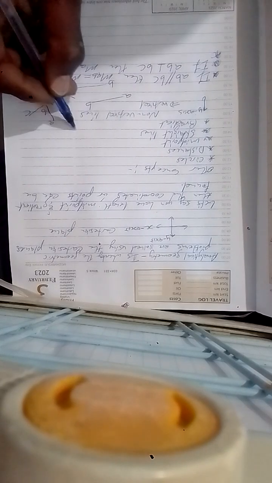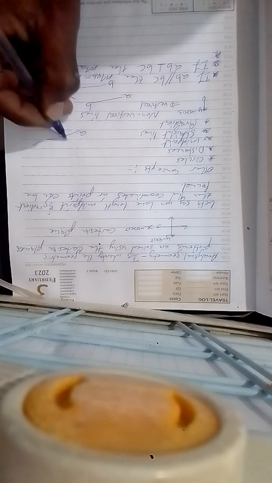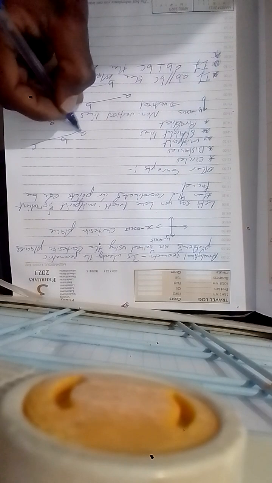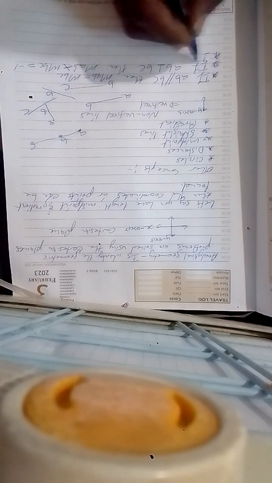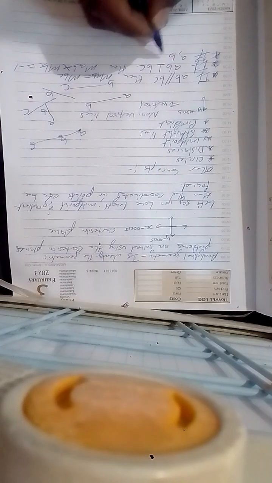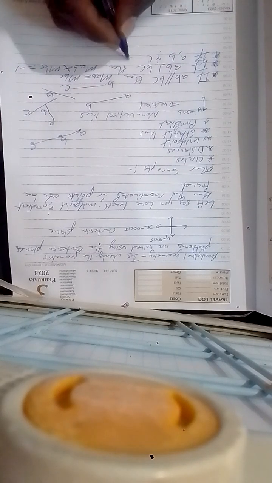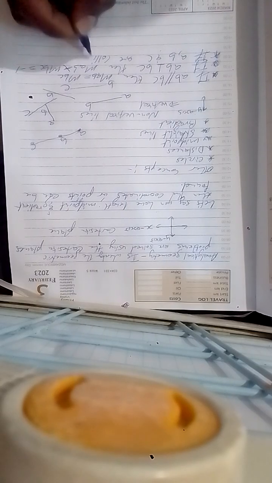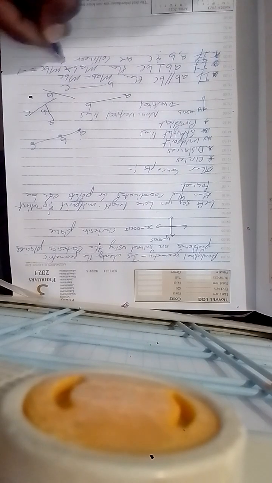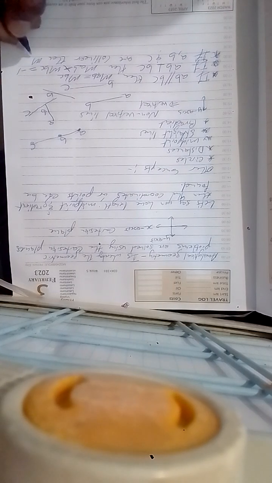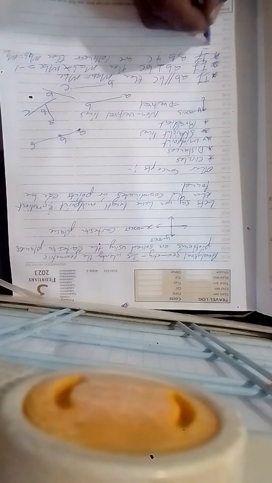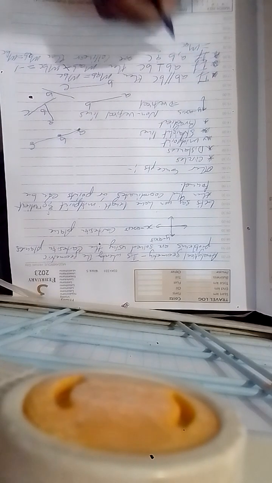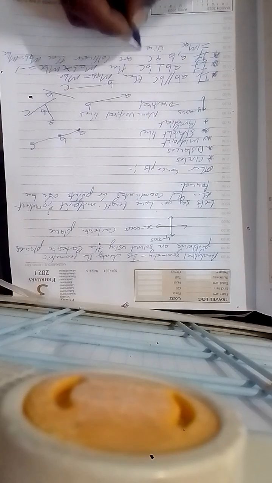Lastly, let's say you have a line that looks like this, and then you have A, B, C. You have 3 points on the same line. If A, B, and C are collinear, then the gradient of AB is equal to the gradient of BC, which is equal to the gradient of AC, vice versa.